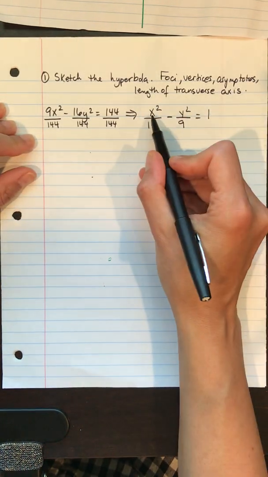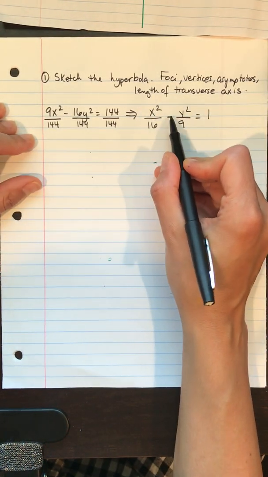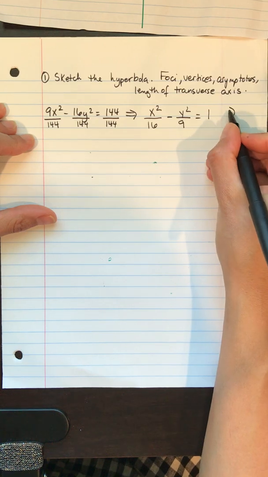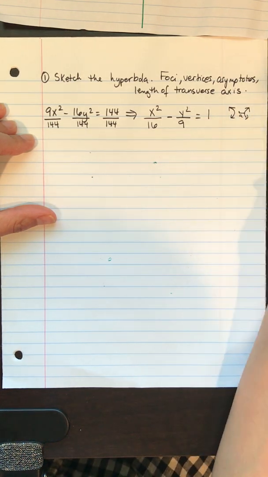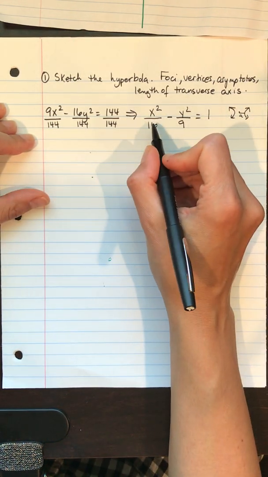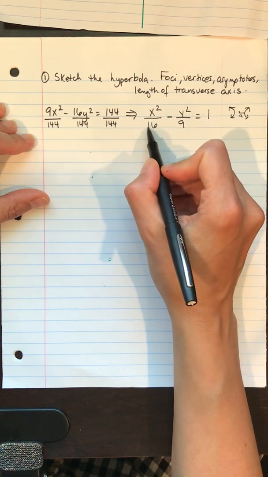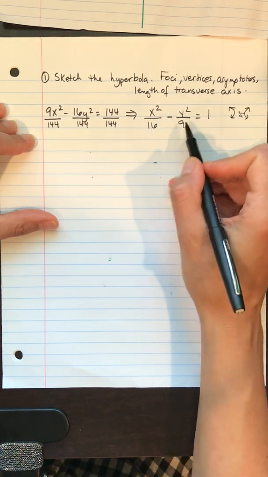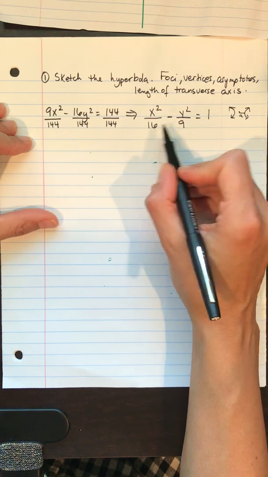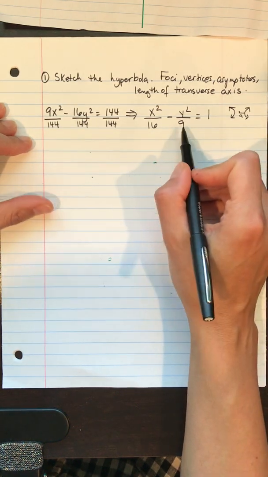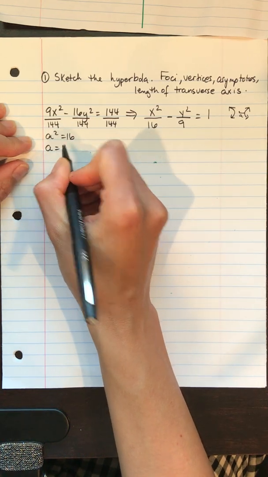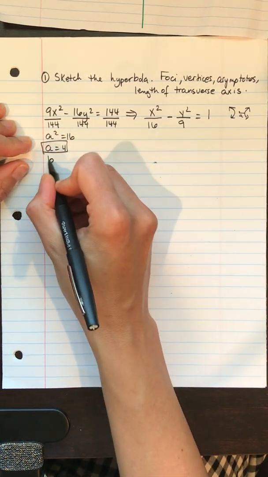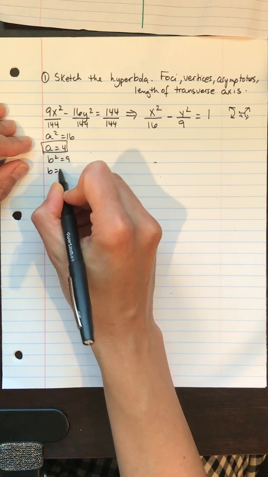All right, since x squared is written first and then it's minus y squared, we know, if you look at our chart, that the hyperbola is horizontal, okay? The center will be at 0, 0. This will be a. All right, and it's always a squared as the first numerator, b squared as the second. A and b don't switch like they do in an ellipse. So if a squared is 16, that means a is 4, okay? And if b squared is 9, that means b is 3.